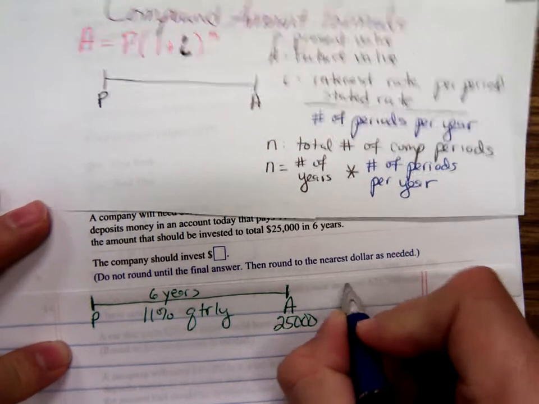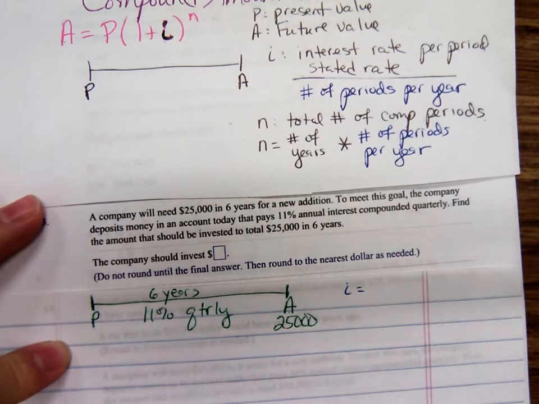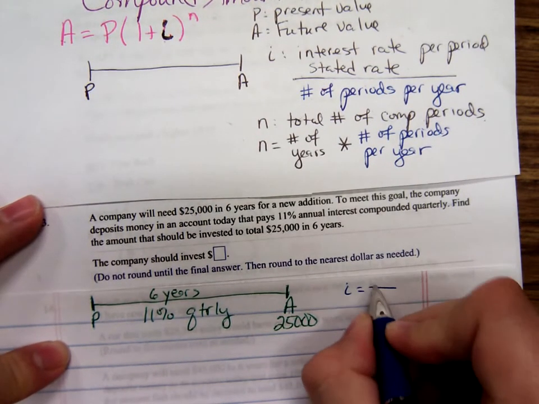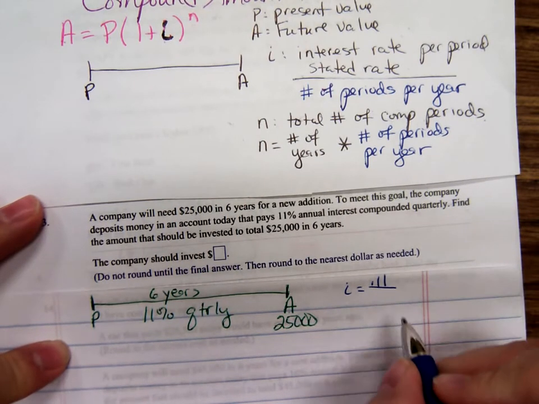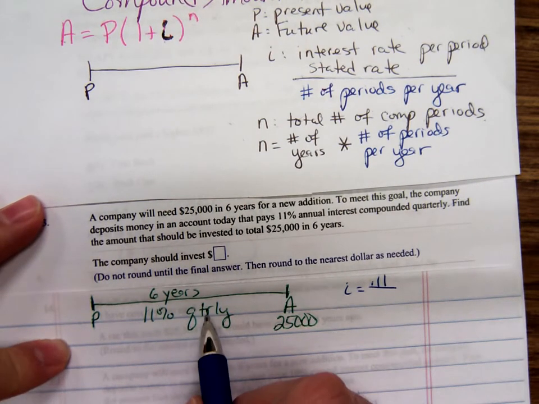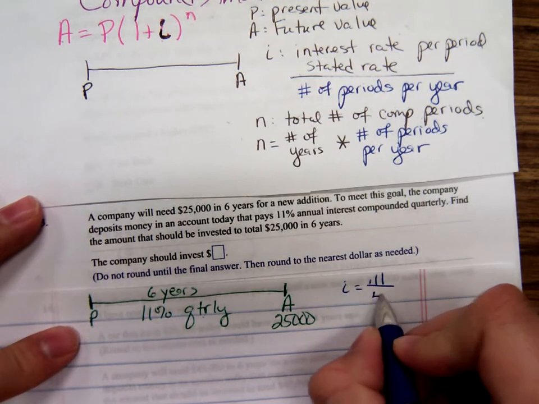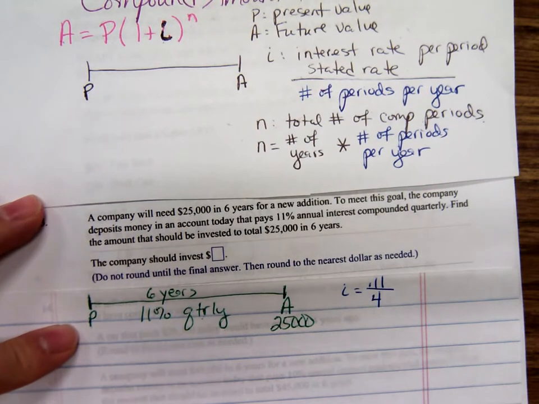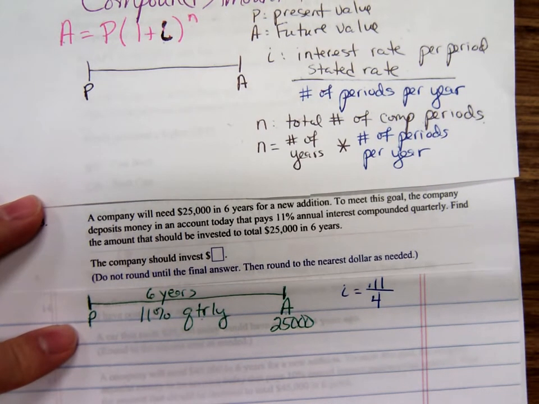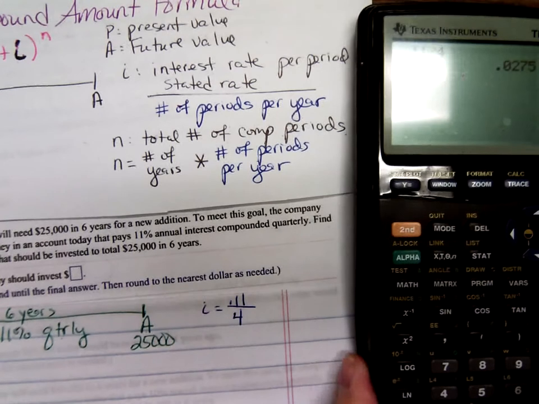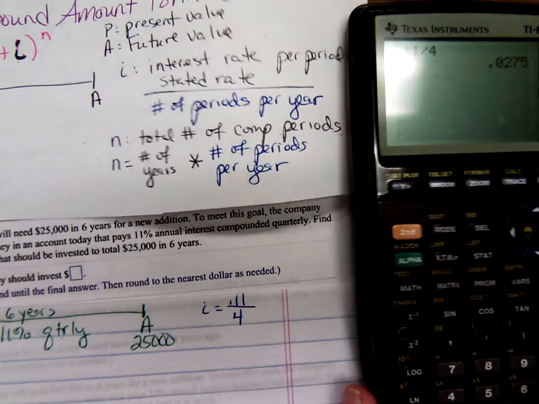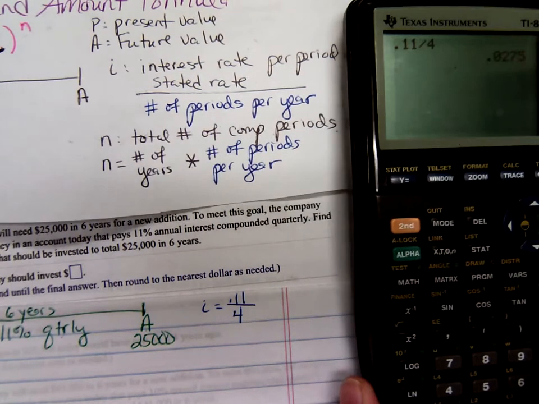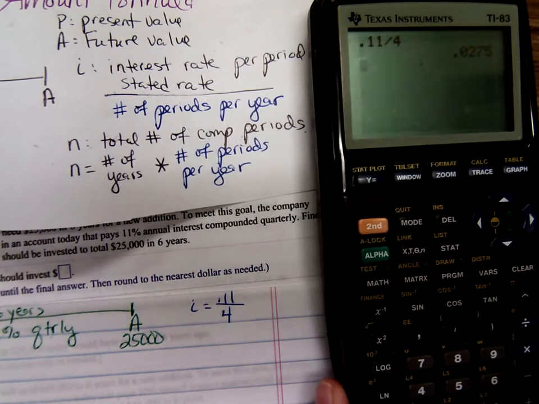So let me go ahead and write this. To get lowercase i, we normally divide. 11% is 0.11. Quarterly, that would be 4 times a year. So when I punch in 0.11 divided by 4, is that a terminating decimal? If it is on your calculator, 0.0275, then I'll use that.